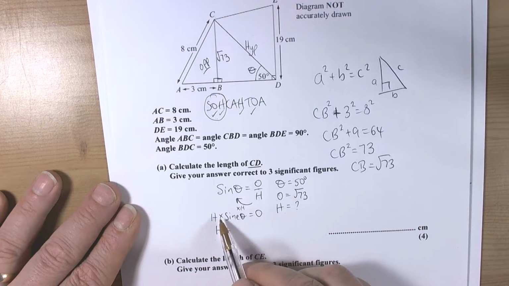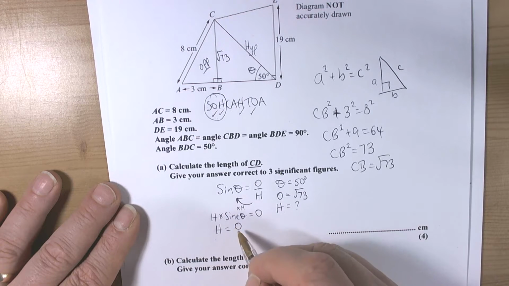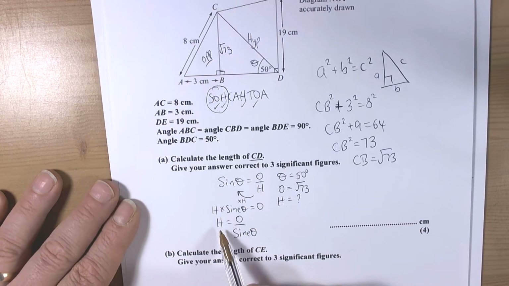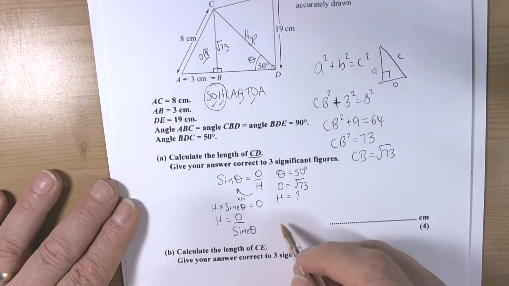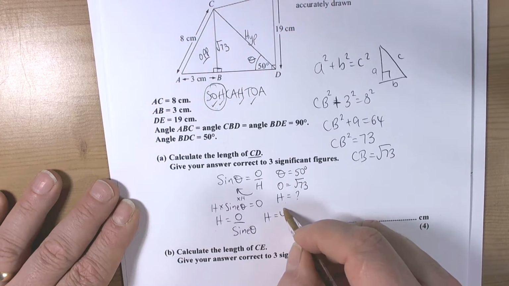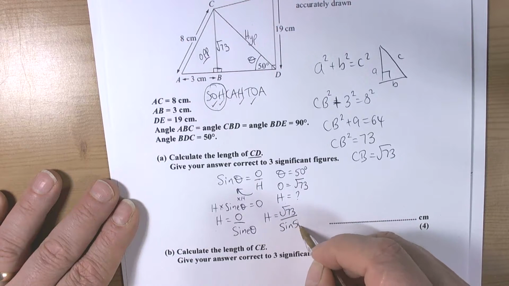It's in the place where H is. We need it over here. So instead of times we're going to divide. So we find that the answer we want comes from finding the opposite length divided by the sine function. So H is equal to the root of 73 divided by the sine of 50 degrees.